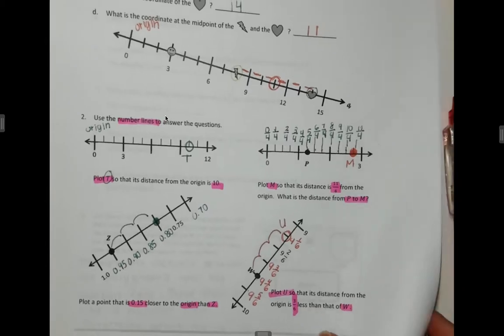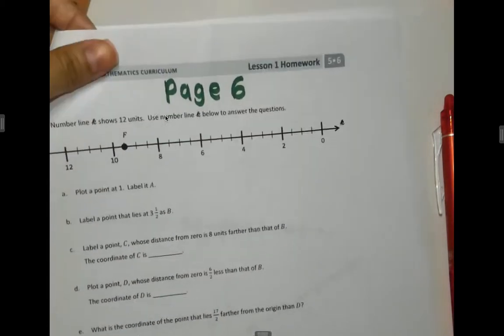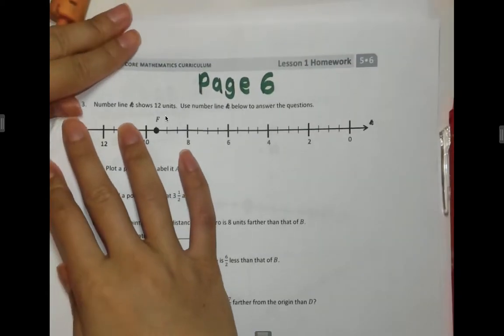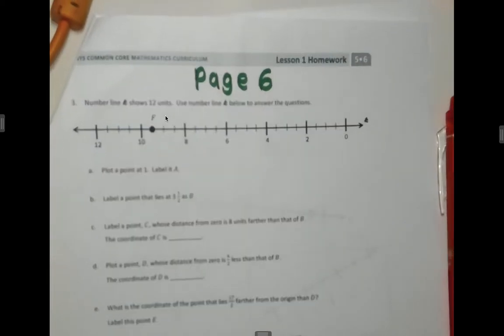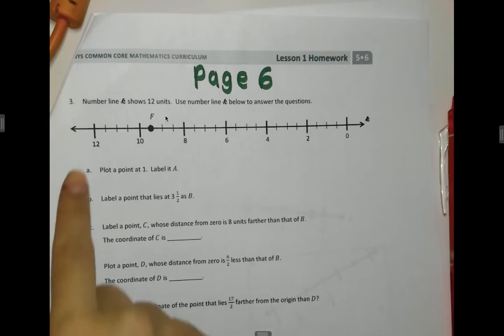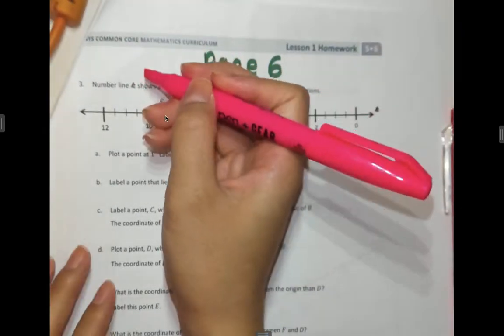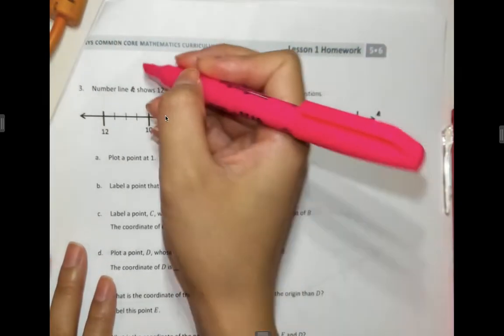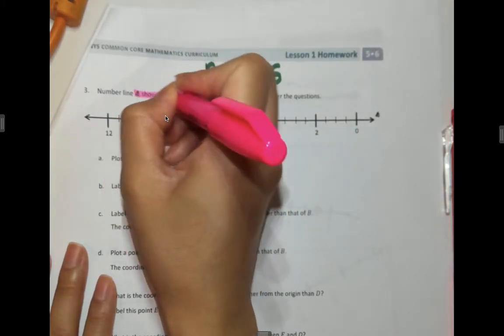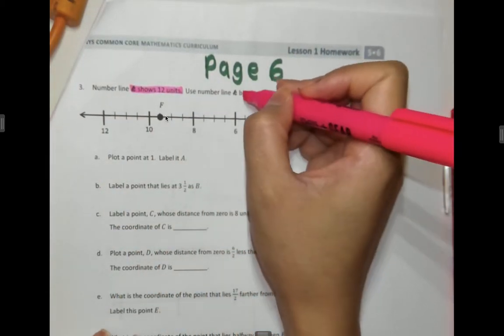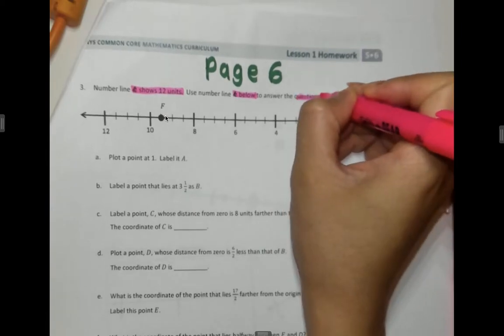Now I'm going to turn the page. And we are on page 6. Page 6 is very similar to your problem set. It says right here, number line, is that number line K? Yeah, number line K shows 12 units. Use the number line K below to answer the questions.